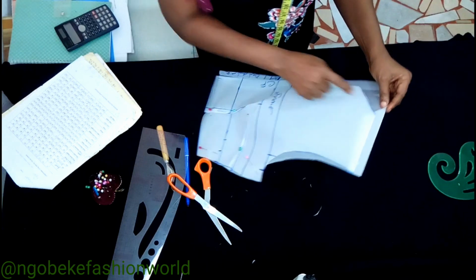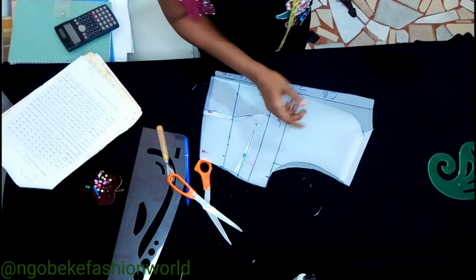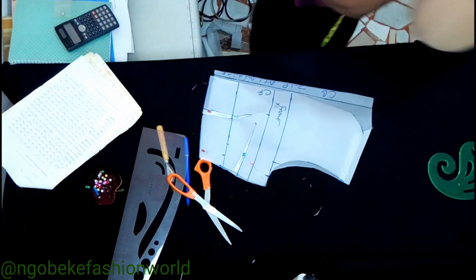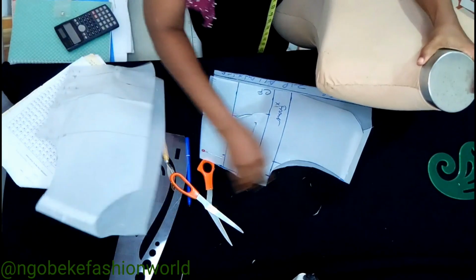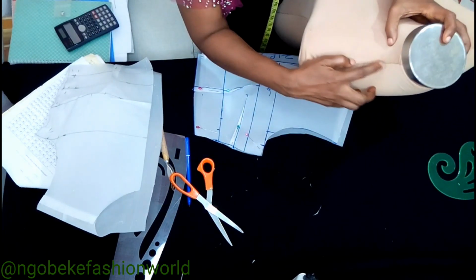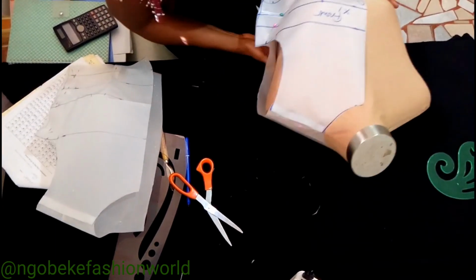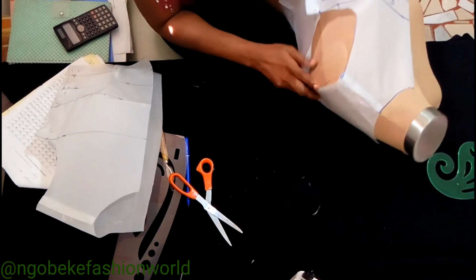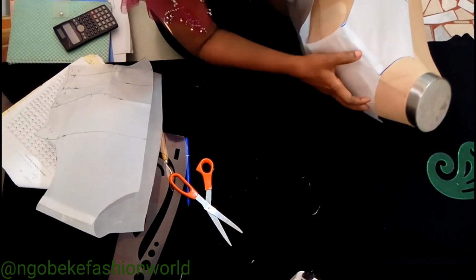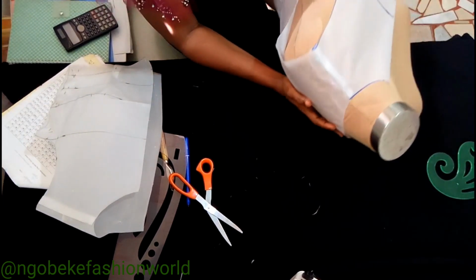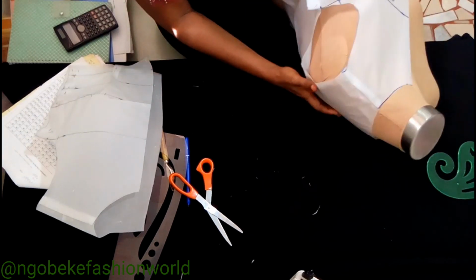Now, why do we raise 1.5? Now this is to take care of this high neck. You can see it's taking care of the neckline.